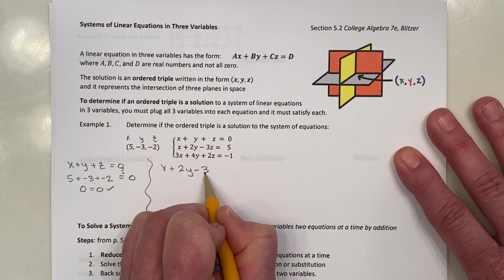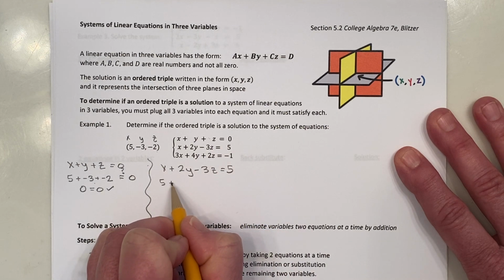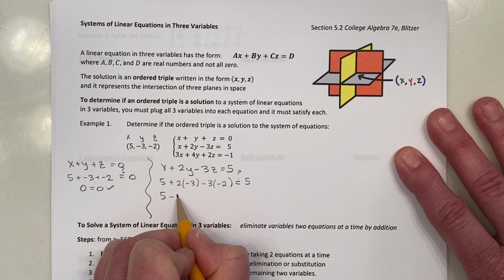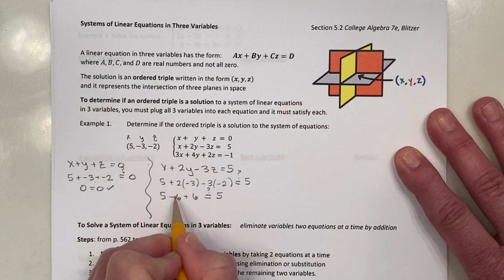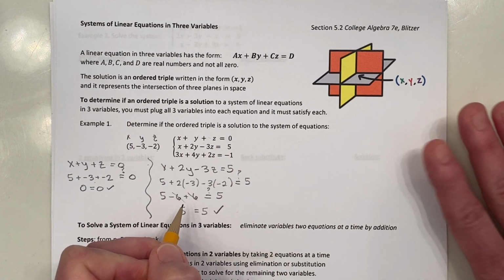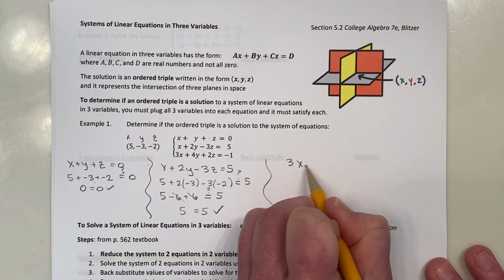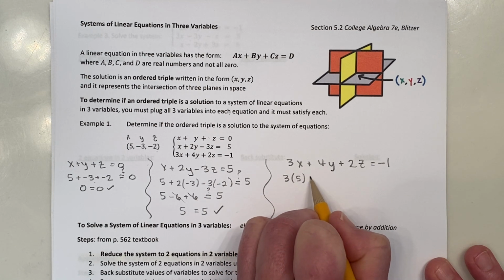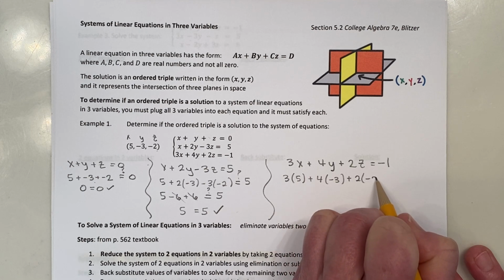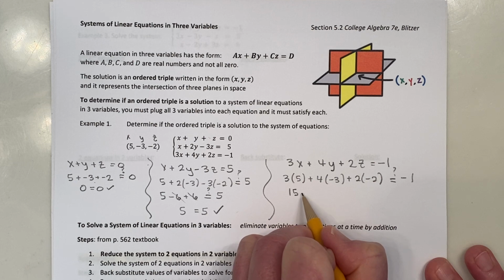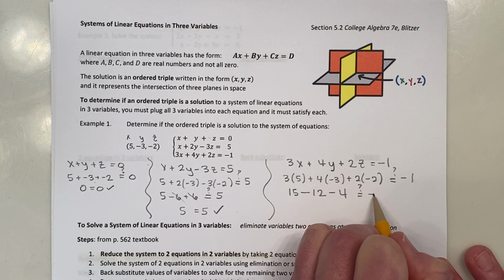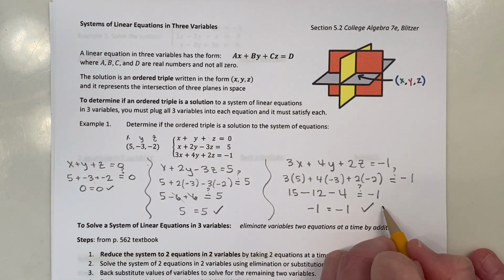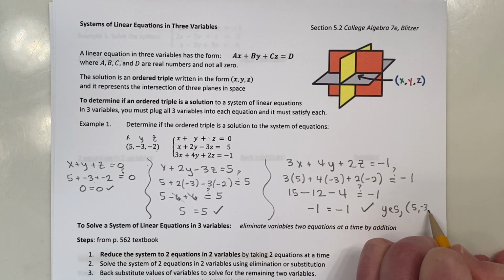I'm grabbing the middle equation. Those will cancel, so yes, 5 equals 5. Two down, 1 to go. Let's see if the given ordered triple satisfies this last equation. Yes, -1 equals -1. So that's just strictly calculator work. So let's respond. Yes, 5, -3, -2 is a solution.